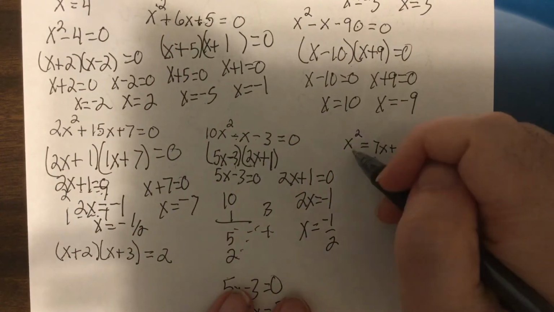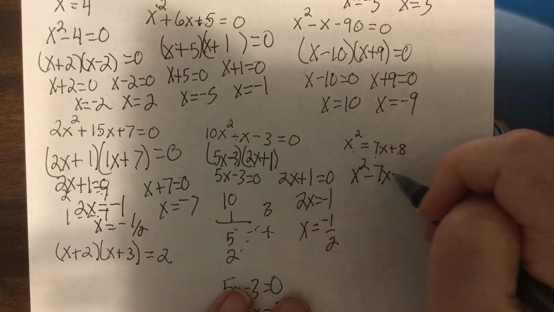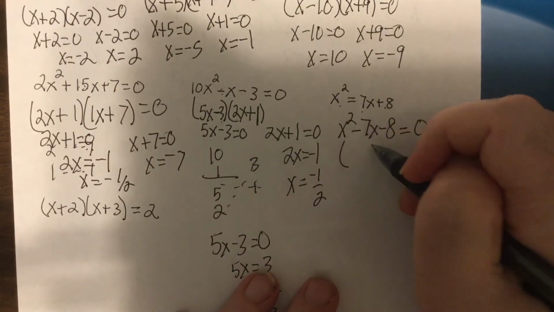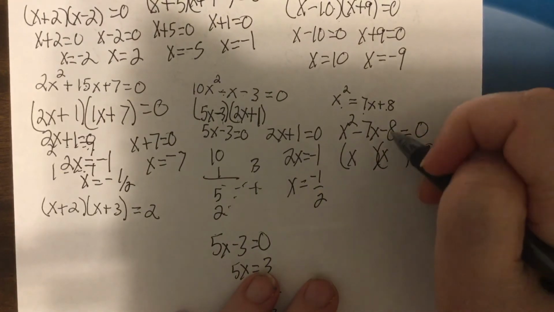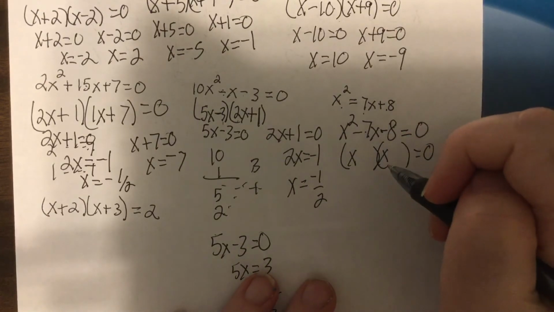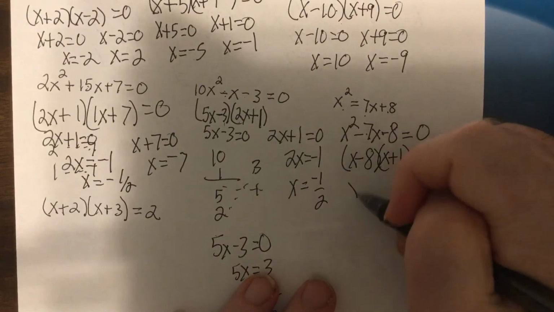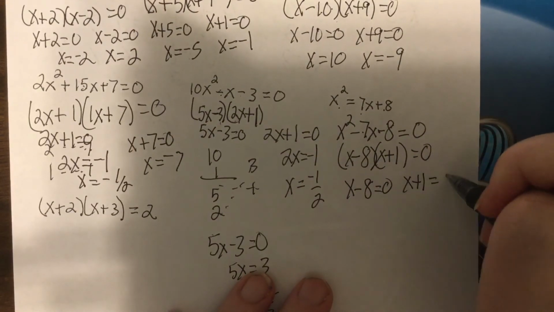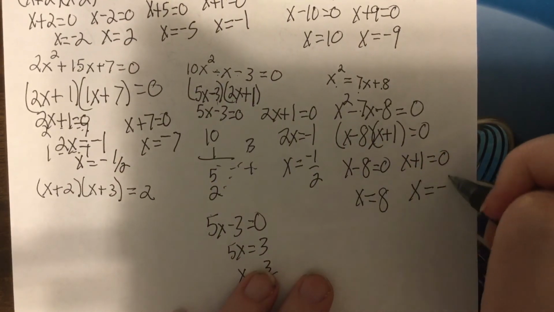So I'm going to subtract 7x and subtract 8. So x squared minus 7x minus 8 equals 0. So let's see, how about x and x? Last term's minus, so you're subtracting. The factors of 8 that differ by 7 would be 8 and 1. So minus 8 plus 1. So x minus 8 equals 0. x plus 1 equals 0. So x equals 8. x equals negative 1.